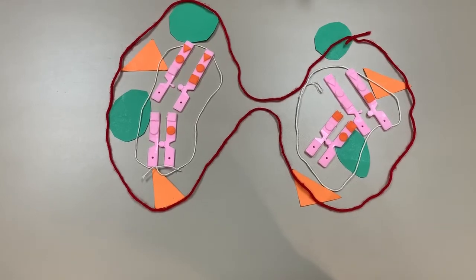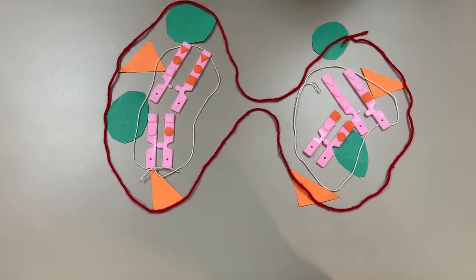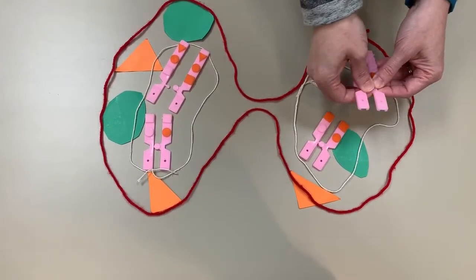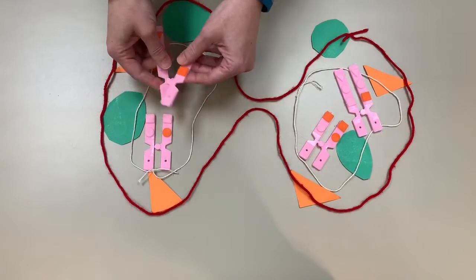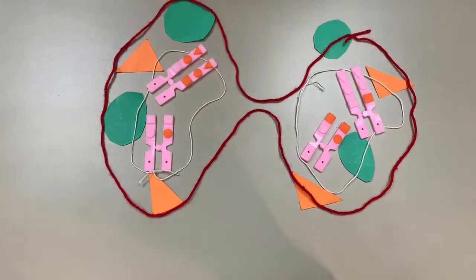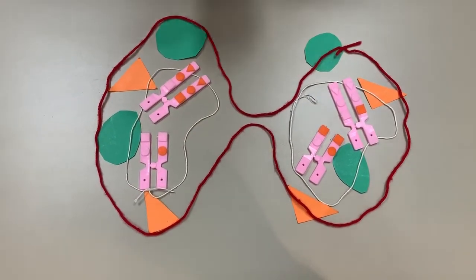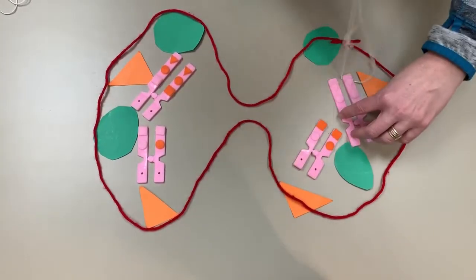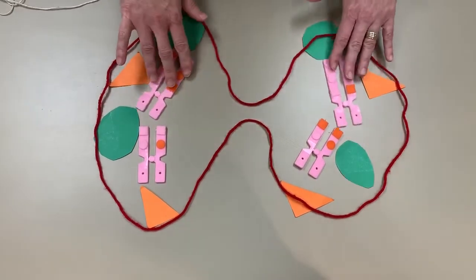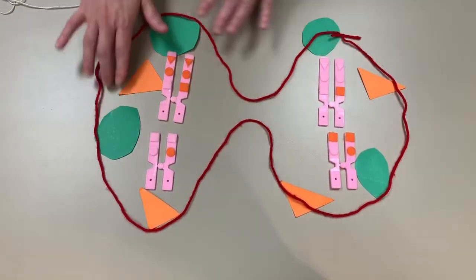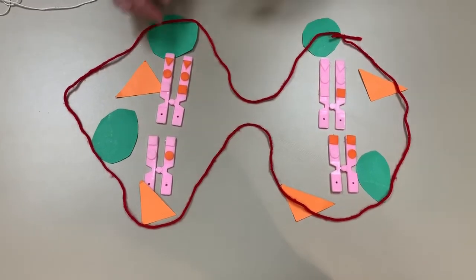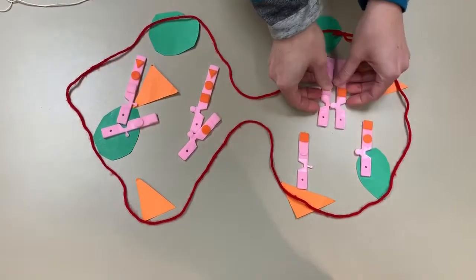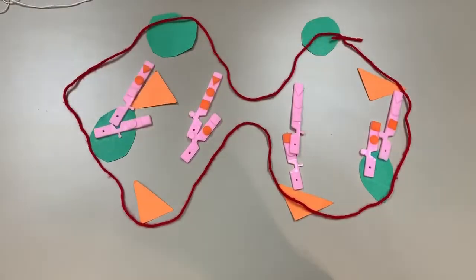Meiosis 2 is a lot like mitosis. In this phase, we're going to start with these 2 cells, and all of your chromosome sets will re-hook up in prophase 2, so that we have these chromosome sets. In prometaphase 2, your nuclear membranes disappear. In metaphase 2, your chromosome sets now line up in the middle of the cell. In anaphase 2, the chromosome sets separate and are pulled to opposite ends of the cell.